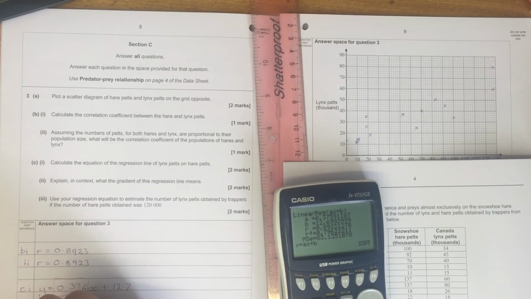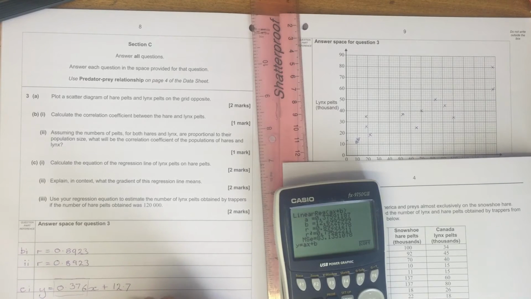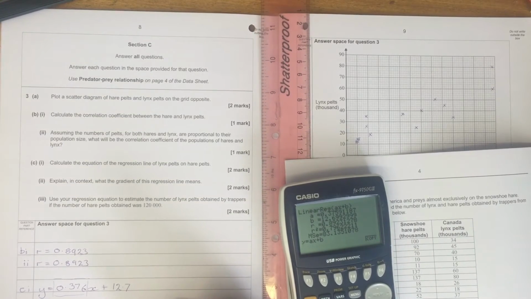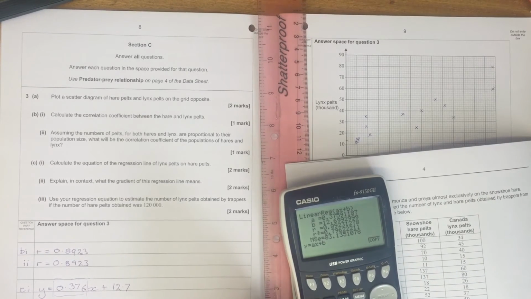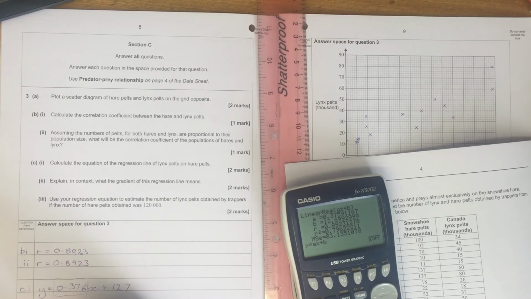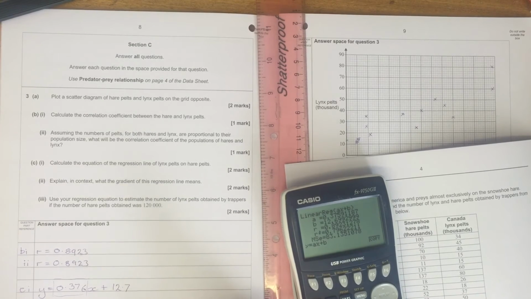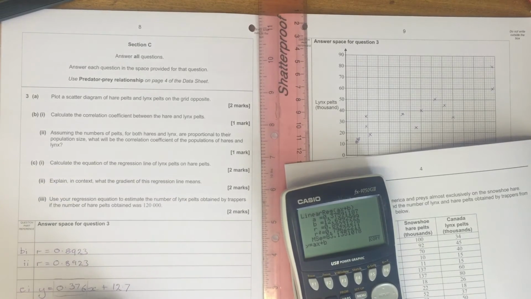So we know that for every additional 1,000 hairs caught, we would expect an extra 376 links pelts.